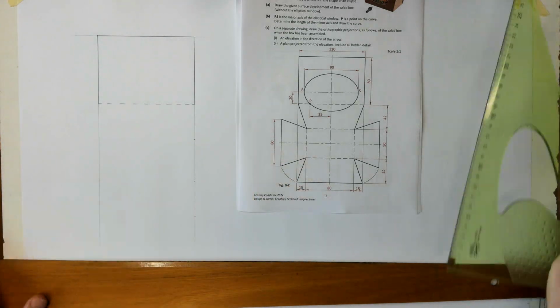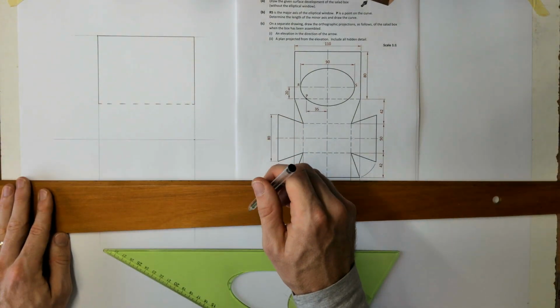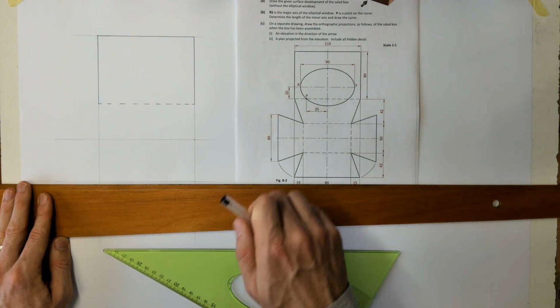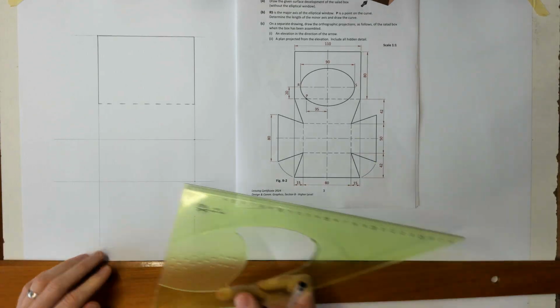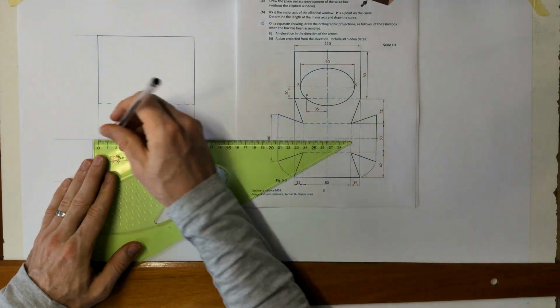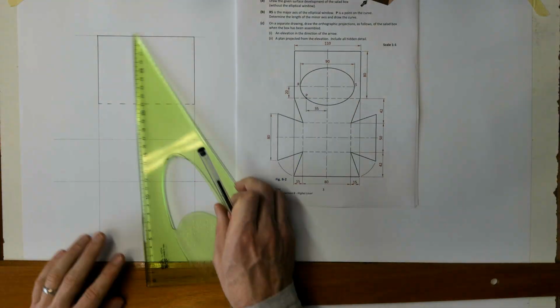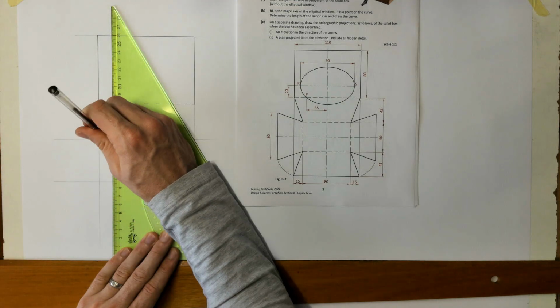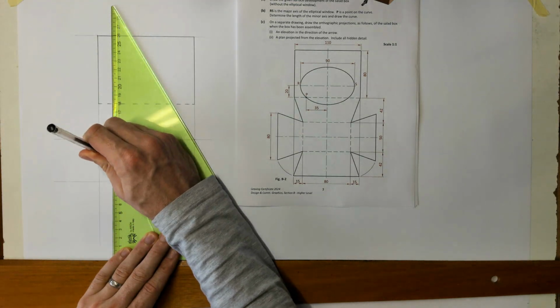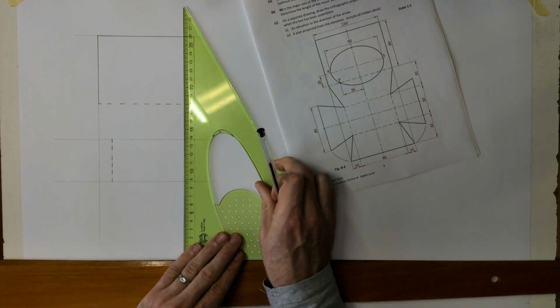All right. And we've got 15 and 15, so I'll measure in 15 and 15. So I can actually draw the outline, hidden detail of what is the base.